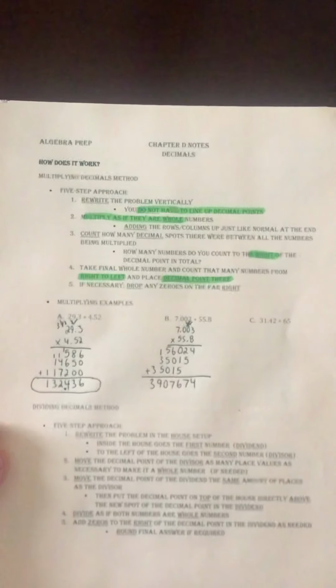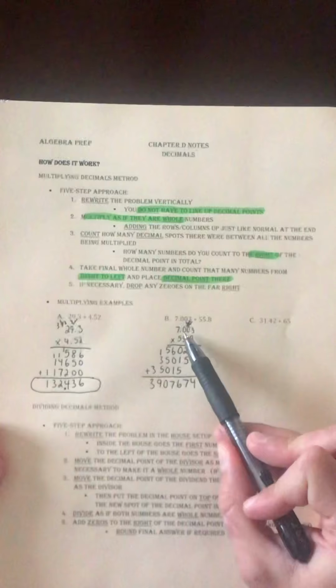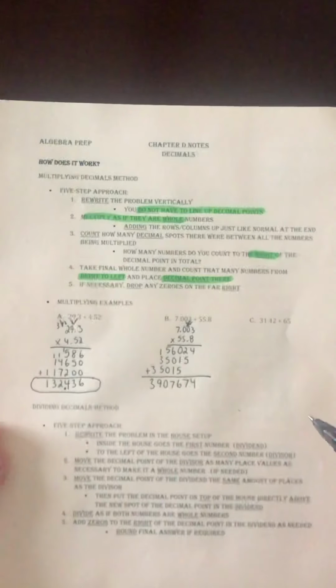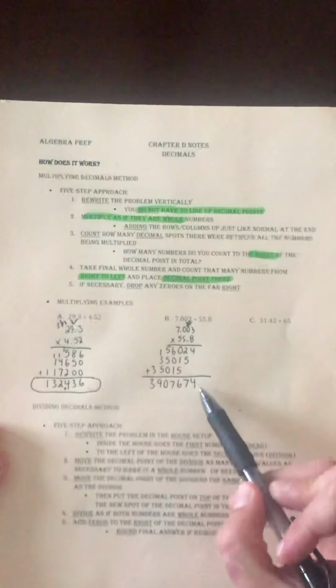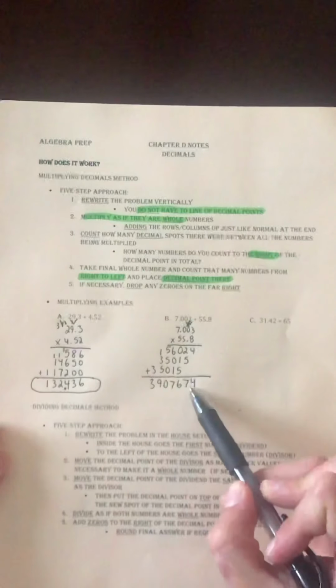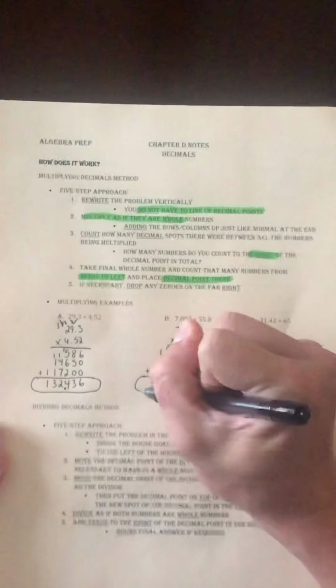Well, now step 3, we've got to count how many decimal spots there were between all the original numbers. So I count on this first number, 1, 2, 3. Second number, I've got a 4th spot, so 4 total decimal places. So step 4, now we've got to go all the way to the right of this final answer and count 4 spots over. So 1, 2, 3, 4, and that's where my decimal place ends up. So final answer here, 390.7674.